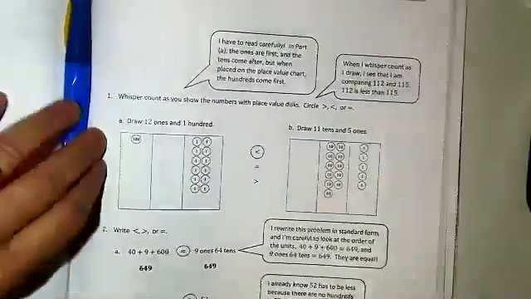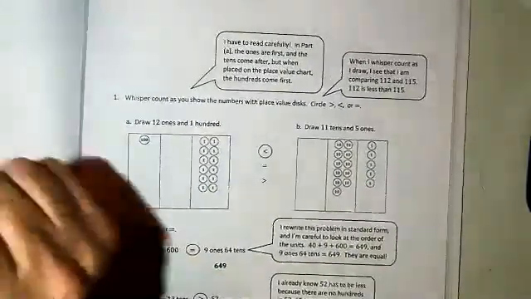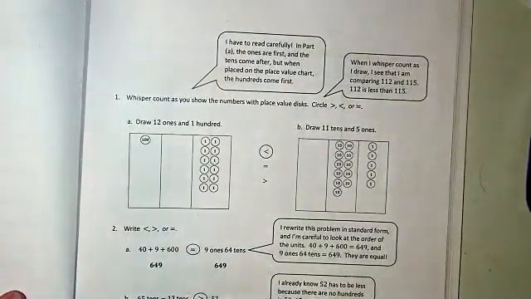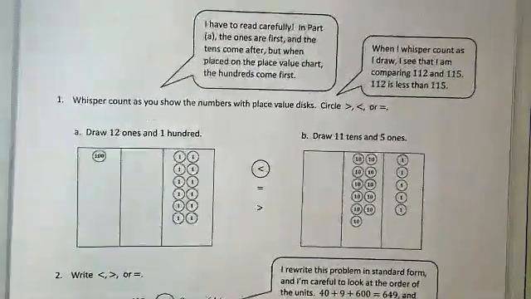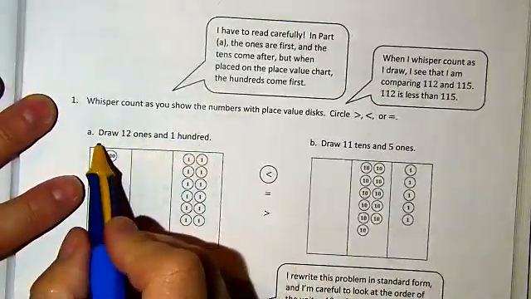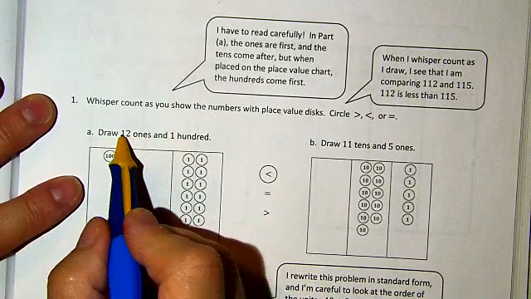A lot of similarities between lesson 17 and lesson 16. I'm going to zoom in a little bit here. Here's the main difference: they're trying to throw us off. They're putting stuff in a different order.